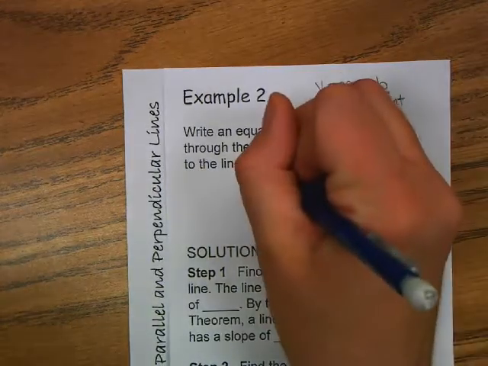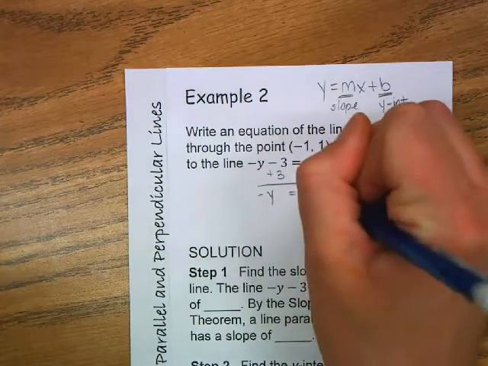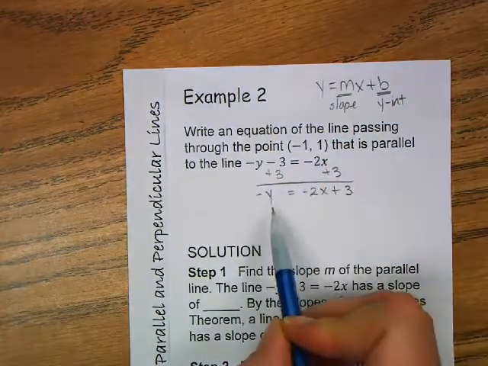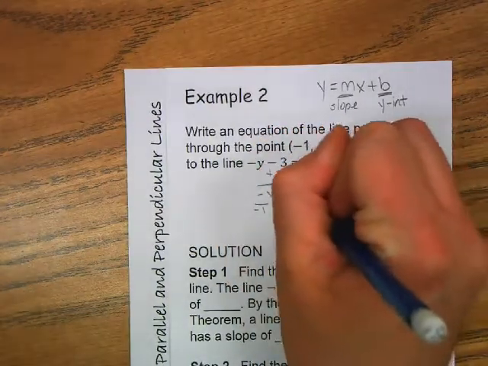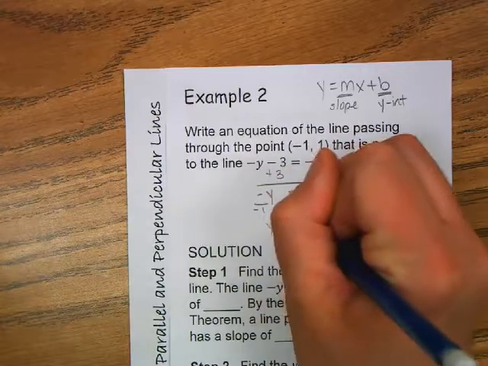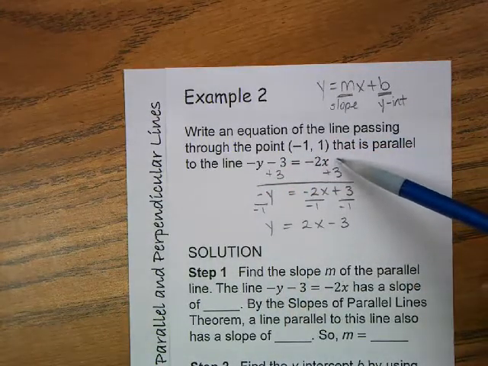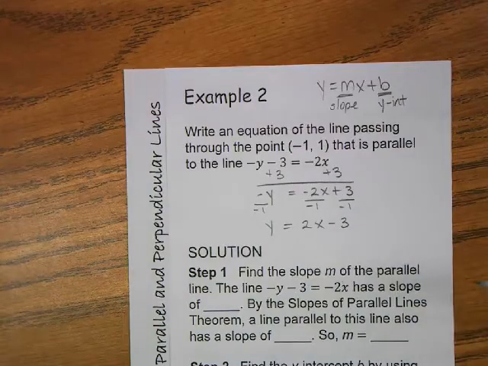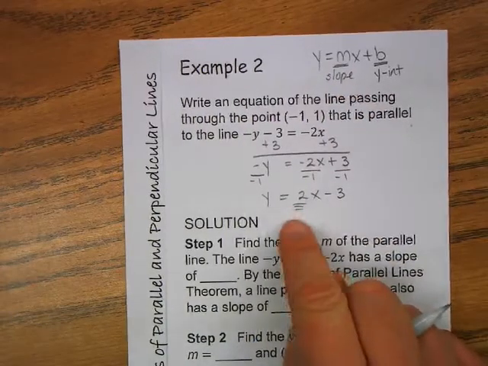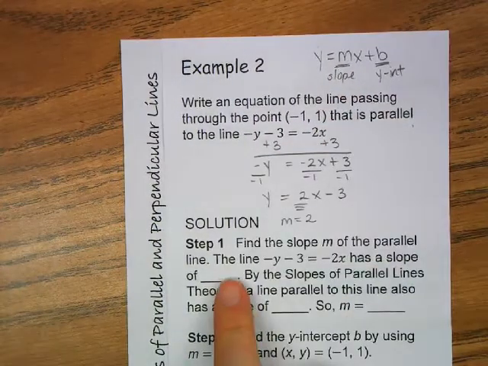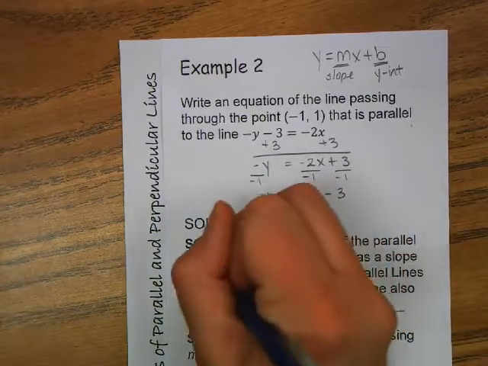So to put this into slope-intercept form, I would first add 3 to both sides. And to get rid of the negative, I have to divide every term by -1. So now, to put this original equation into slope-intercept form, I have y equals 2x minus 3. So now I could identify my slope as 2. So the line -y minus 3 equals -2x has a slope of 2.